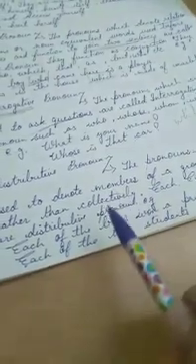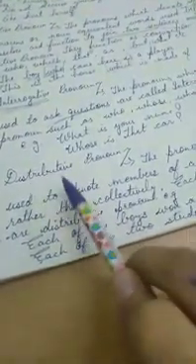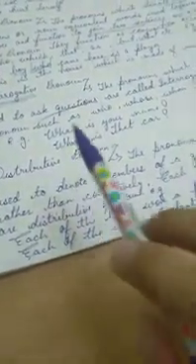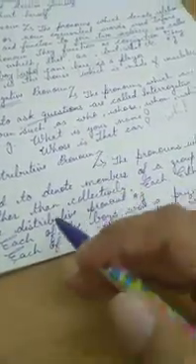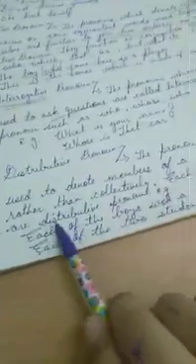Now next we have distributive pronoun. What is this now? The pronouns which are used to denote member of a group separately. Students, means distributive pronoun states any particular noun separately, rather than collectively. Each, either, none, neither are distributive pronoun.